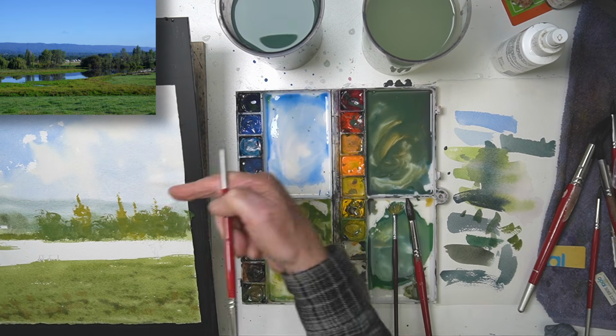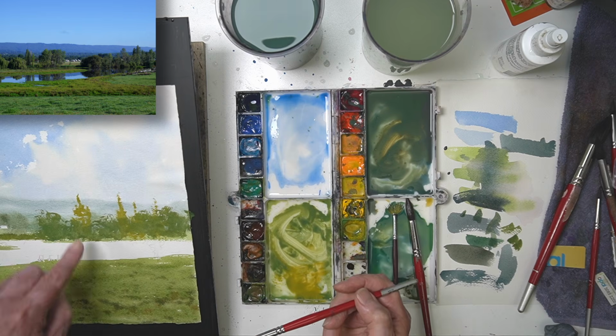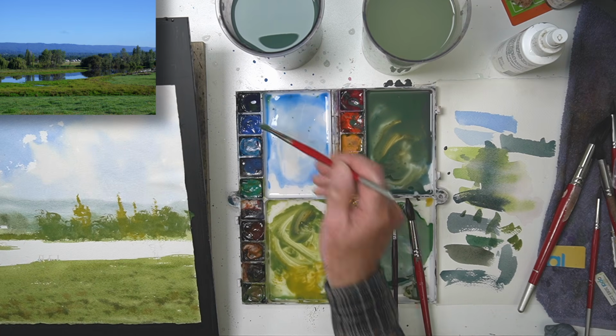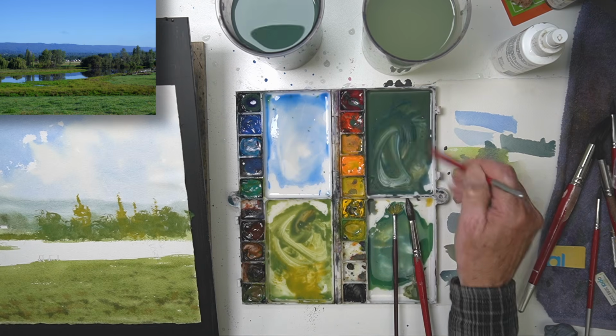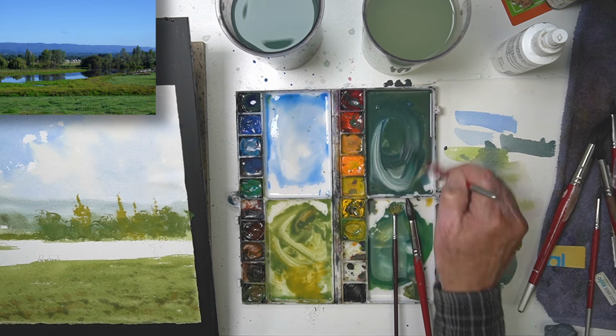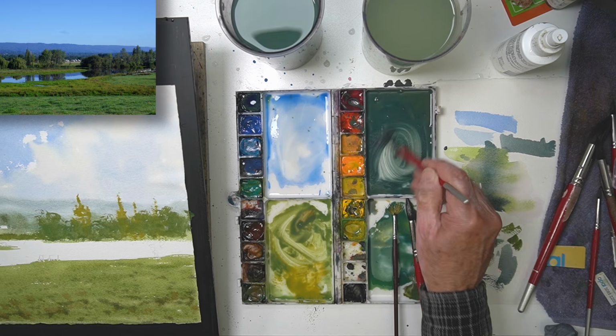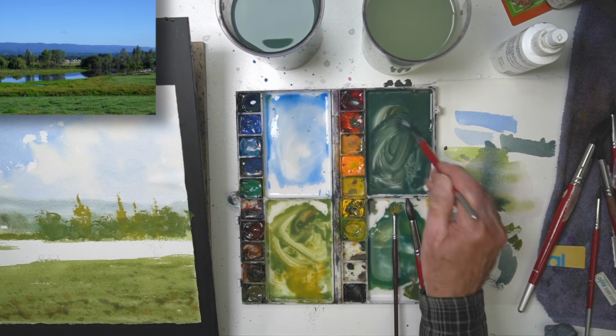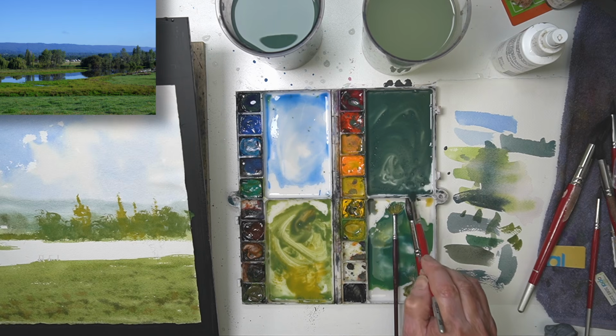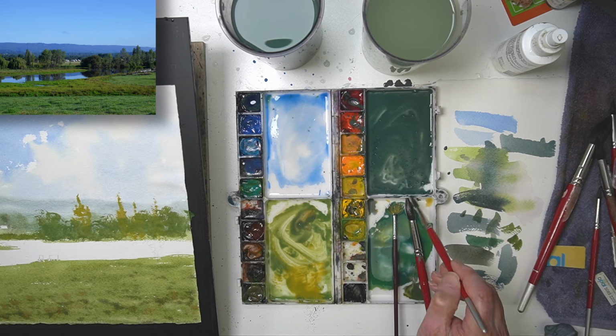Now, because the light's coming from this direction, there'll be areas of these trees that are in shadow. So I'll just add more paint. Mainly French ultramarine and a bit of raw umber into that overall mix.